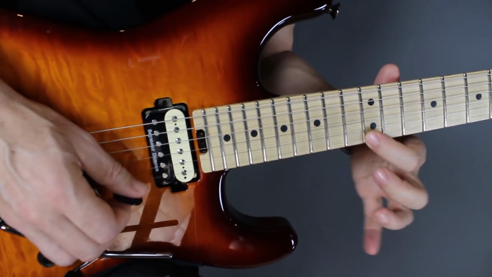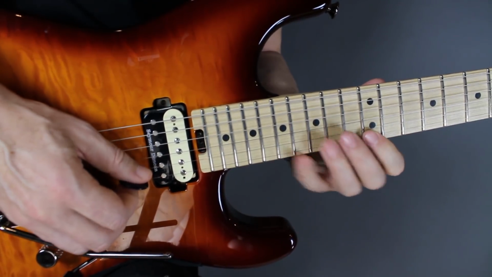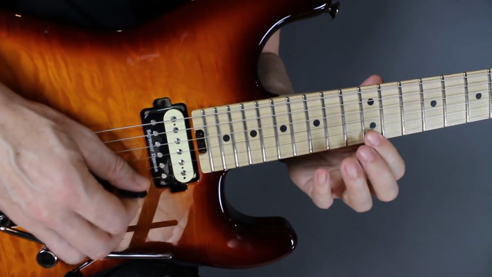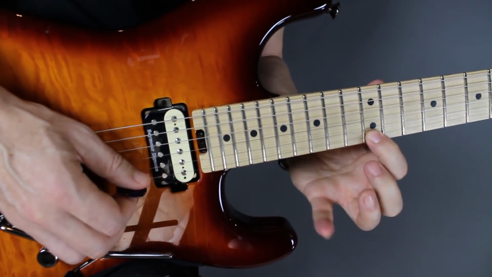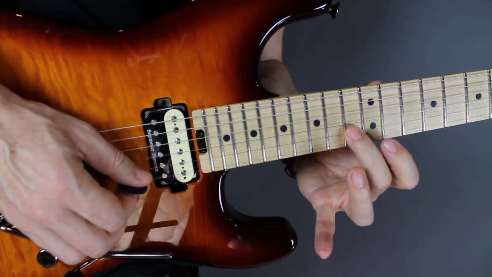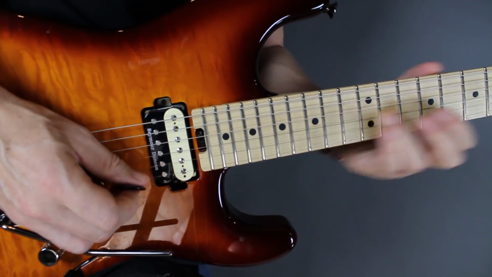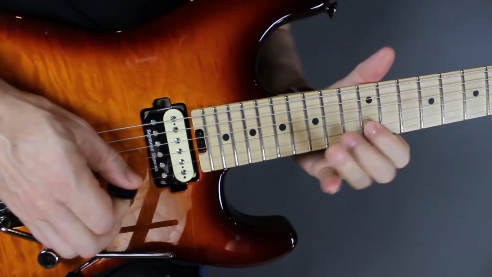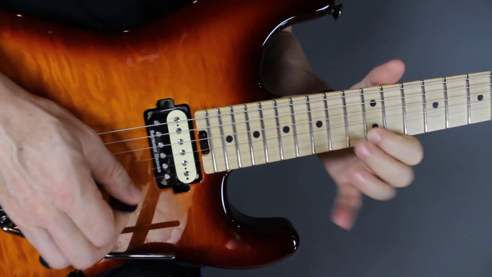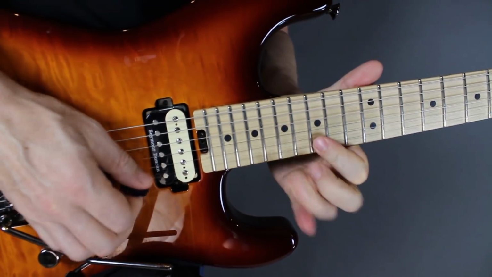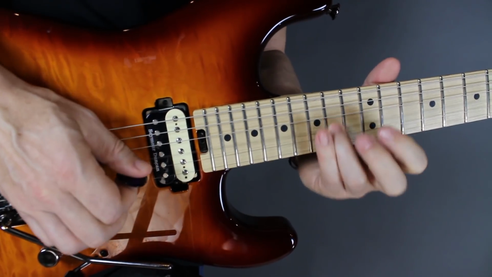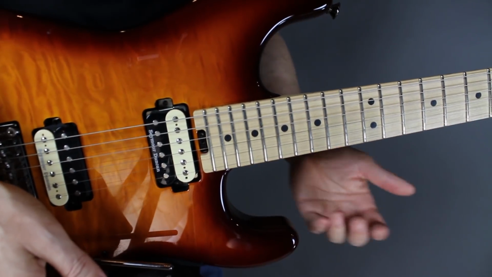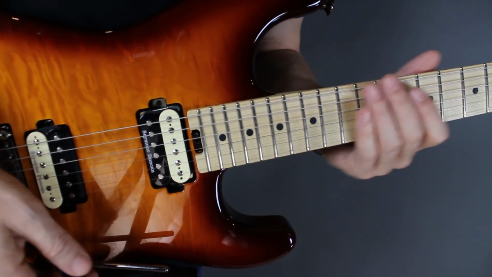And I can walk from this 12th fret all the way up to the 17th fret using the scale notes as passing notes. And back again. Right? And you can start creating. You can always start creating melodies that sound like the chord in the background.